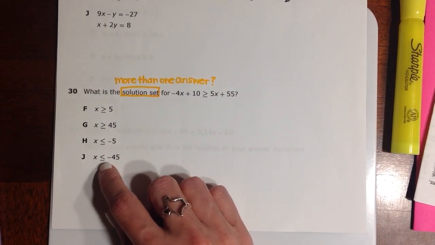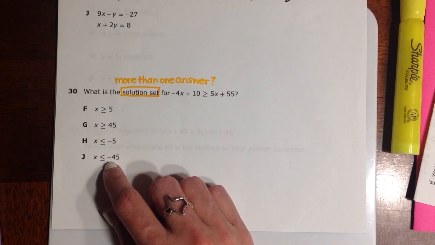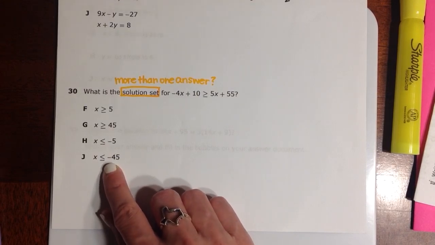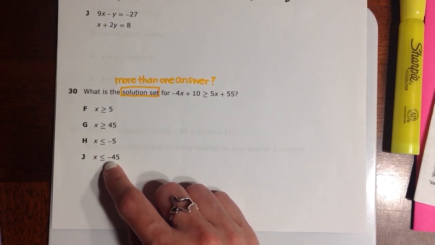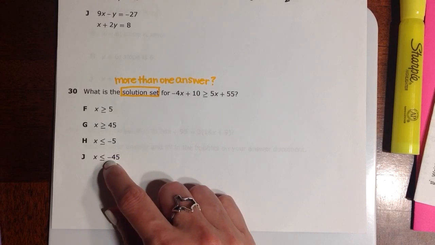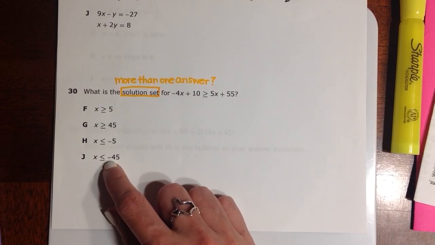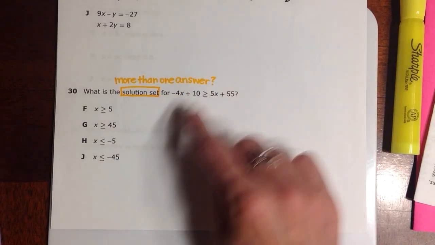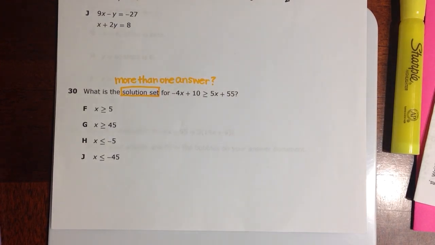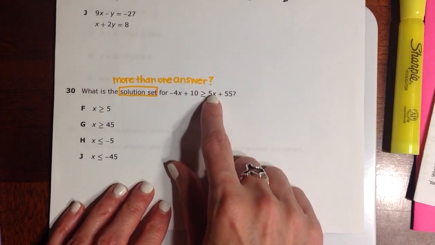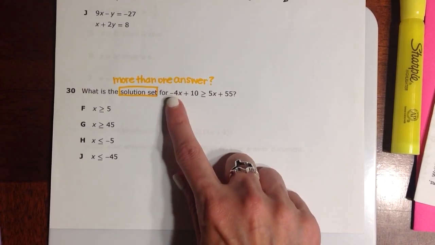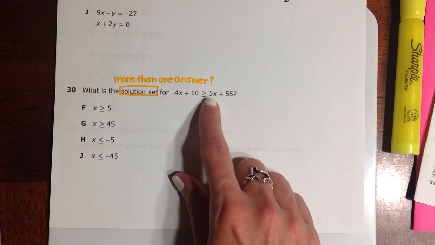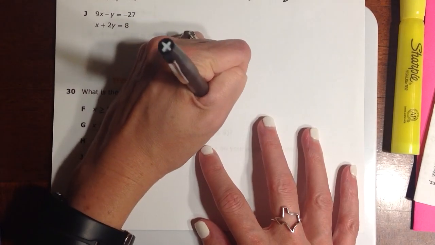J is saying x is less than or equal to -45. So any number that starts at -45 and is left of -45, getting smaller, could be answers that make this inequality true. So we want to figure this out. So we're going to use our solving equation skills to do this. And what I'm going to do is move the 5x to be on the same side as the 4x. So I'm going to subtract 5x from both sides.